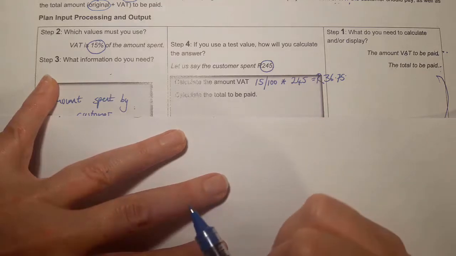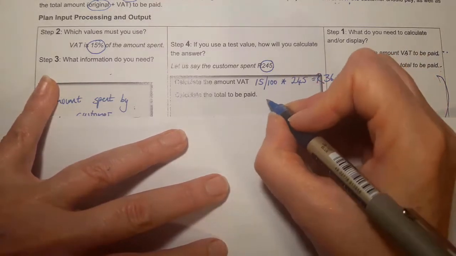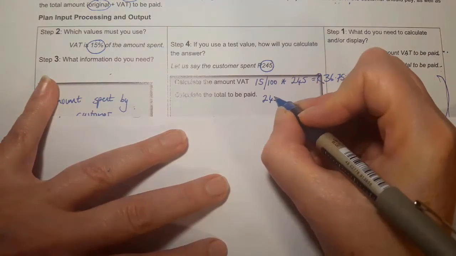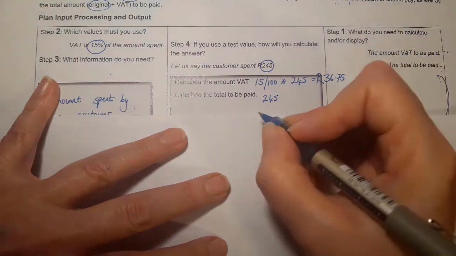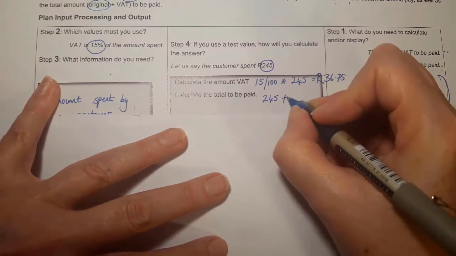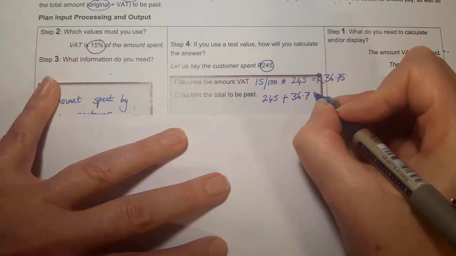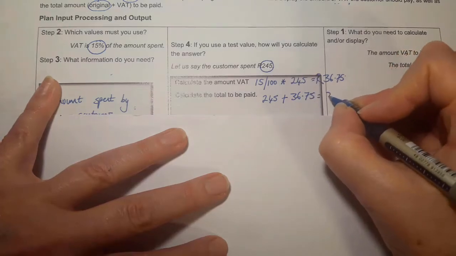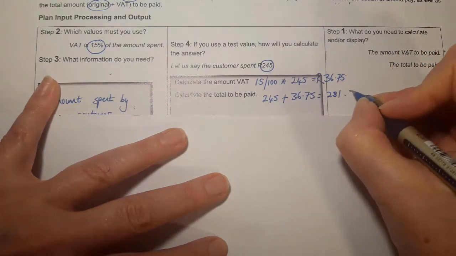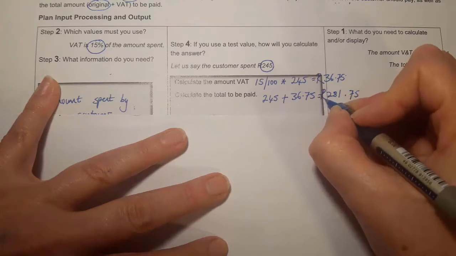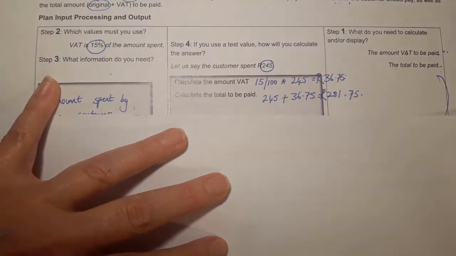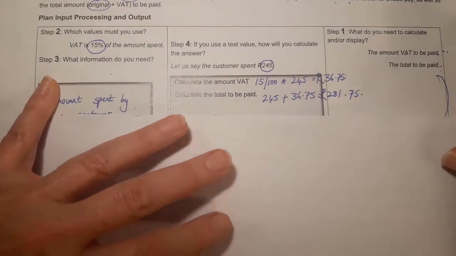So if I need to calculate the total, I will say, oh, it's that 245, the original value, the amount spent, plus the 36.75, and that will give you 281.75. And those are your two values that you need to display now.